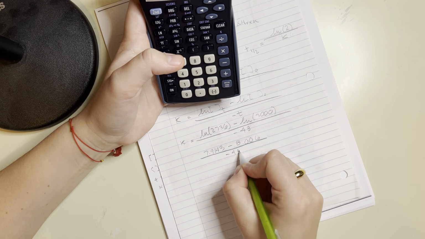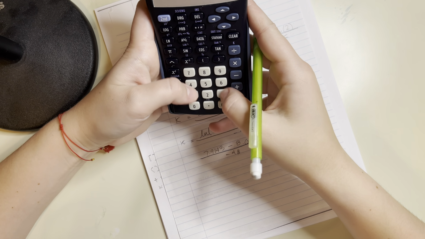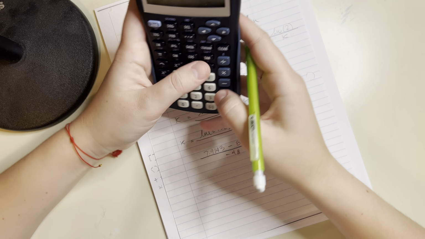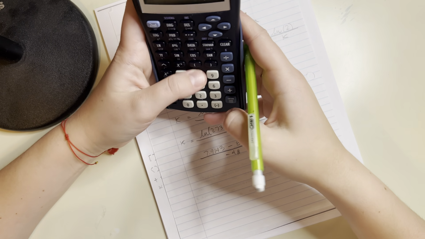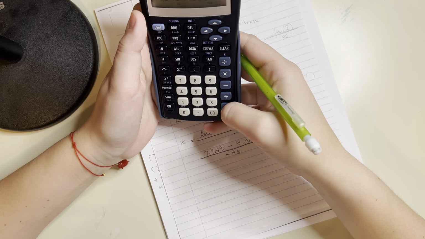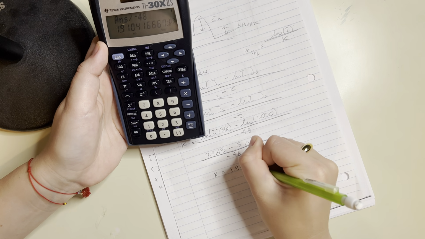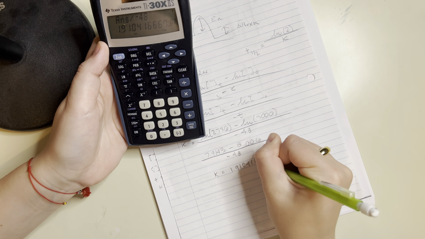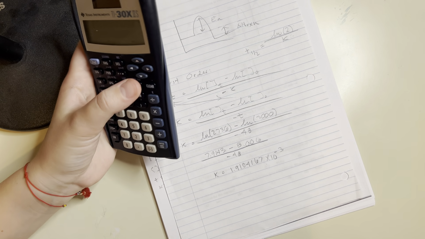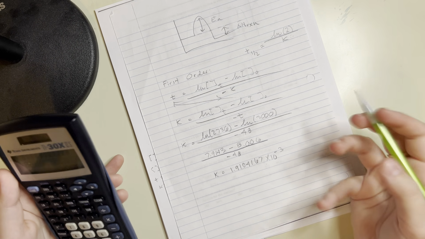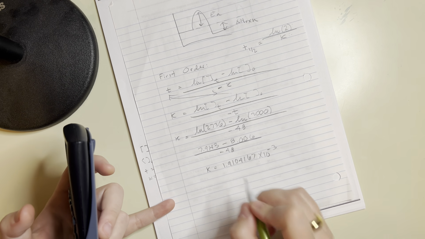Divided by negative 48. So 7.9143 minus 8. Oh, that's not 8. Divided by negative 48 gives us a K value of 1.910467. And I didn't round much because we're not done, and you don't flush until you're done, right? We're still going. You don't flush till the end. So there's our K value.